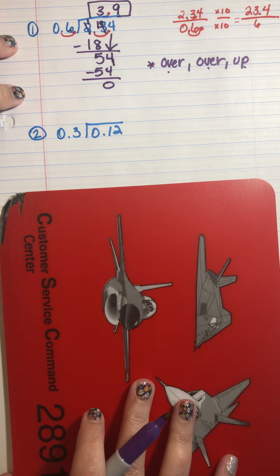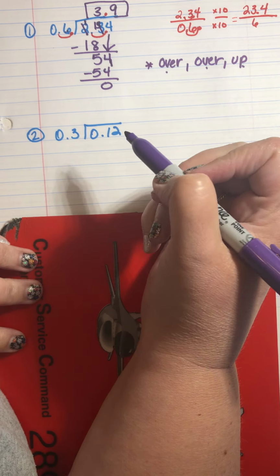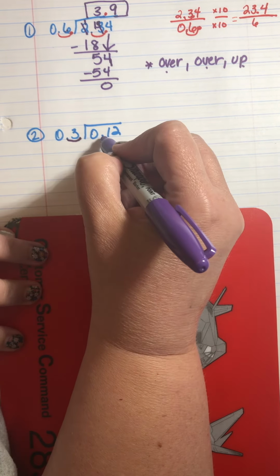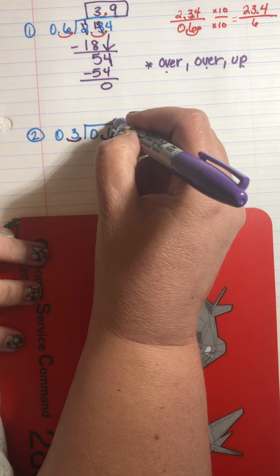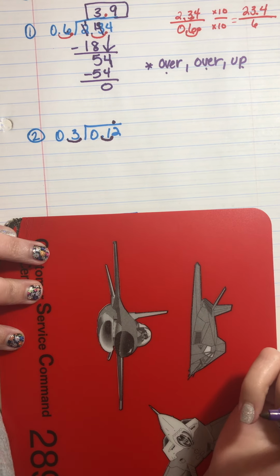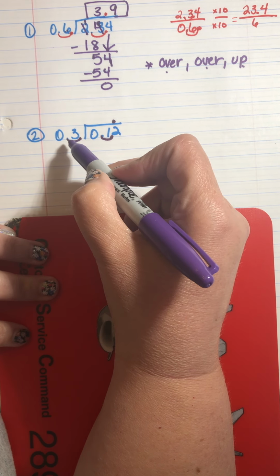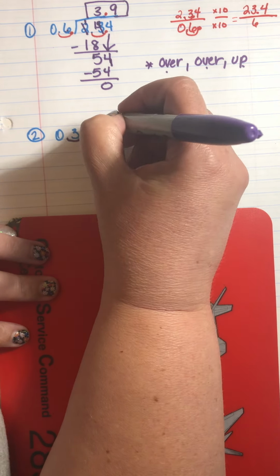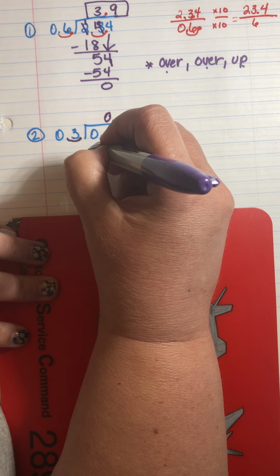So let's look at another example. My first step is to move this over to be a 3, move this one over to be 1.2, and bring it straight up. Now, I'm going to do my division. 1 divided by 3 is 0. 0 times 3 is 0.